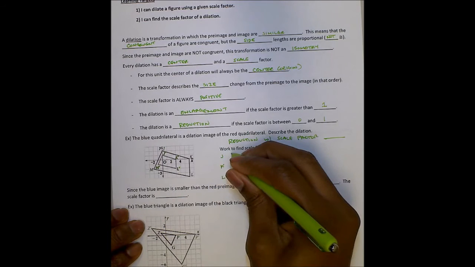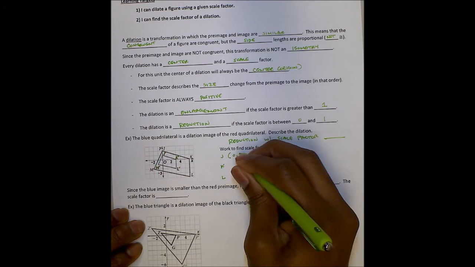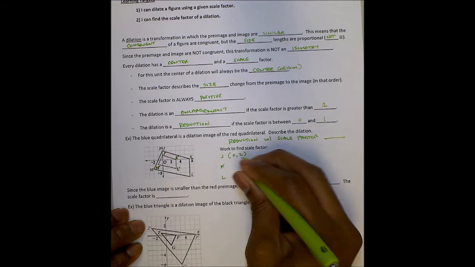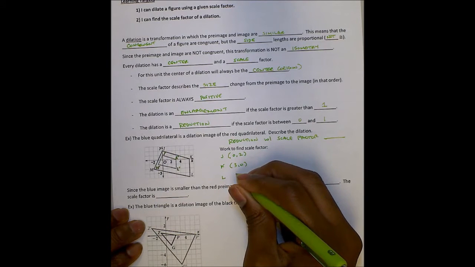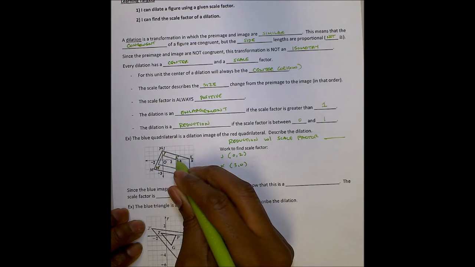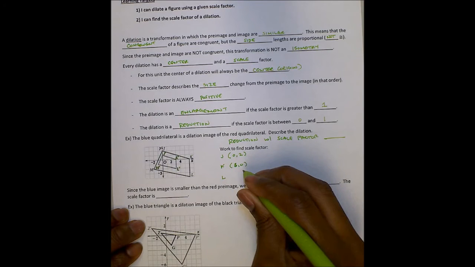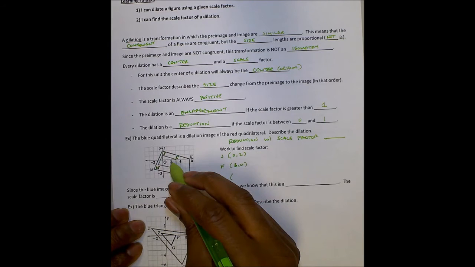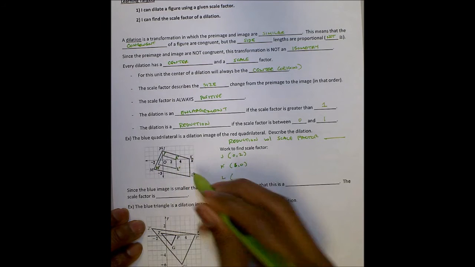For J, the coordinate is 0, 2. For K, the coordinate is 6, 0. Then for L, that coordinate will be 6, negative 4.